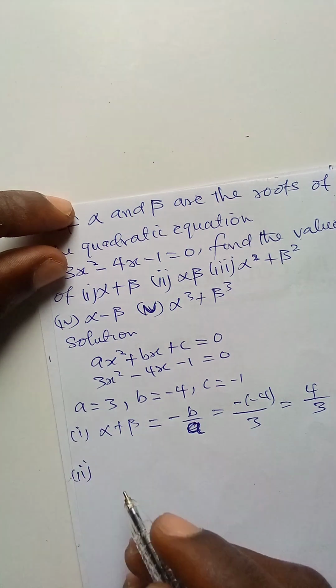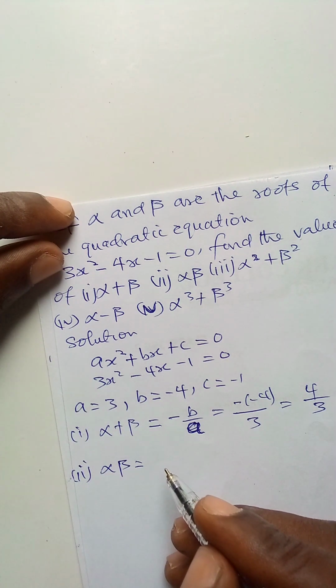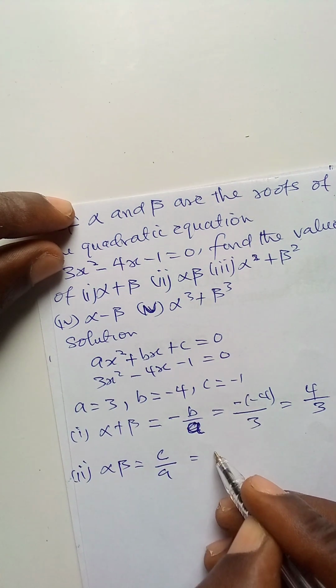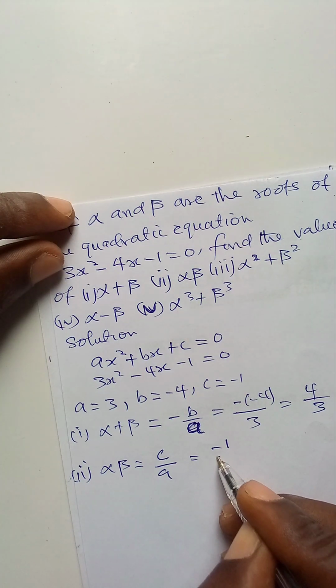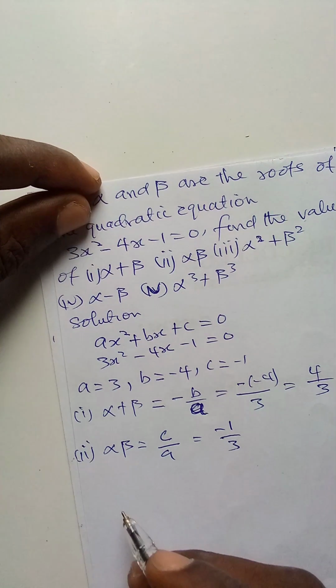Now, what about the product of roots, which is alpha beta? Let us also remember that the product of roots of a given quadratic equation is c over a. Our c is minus 1 and our a is 3. So this is the value of the product of the roots.